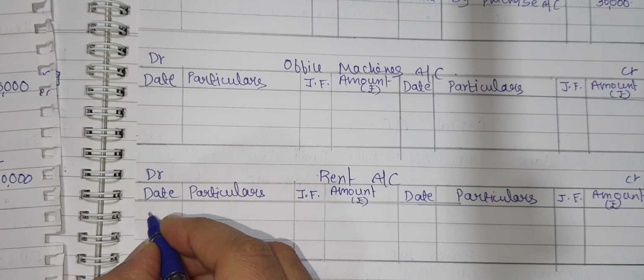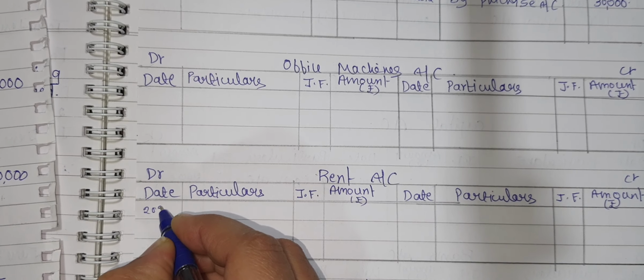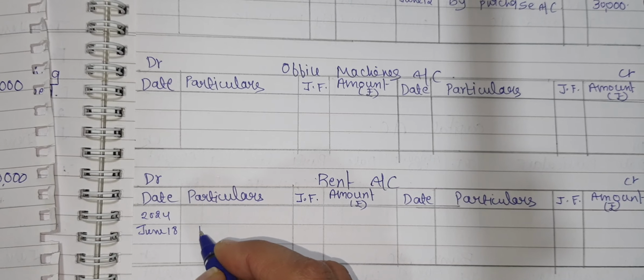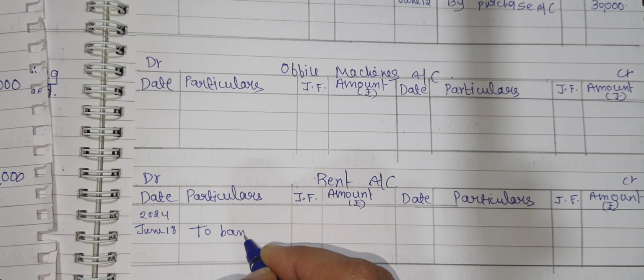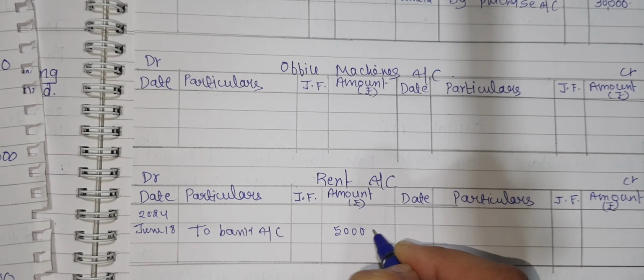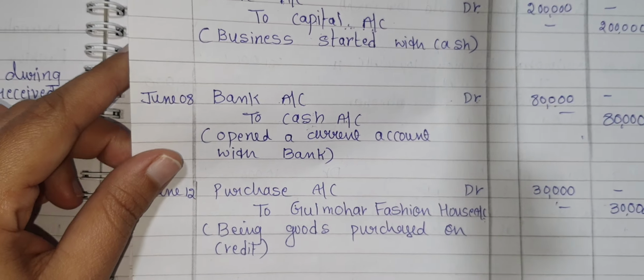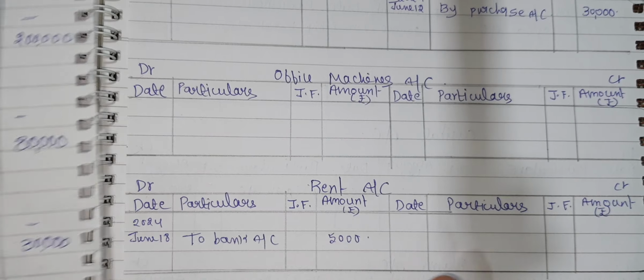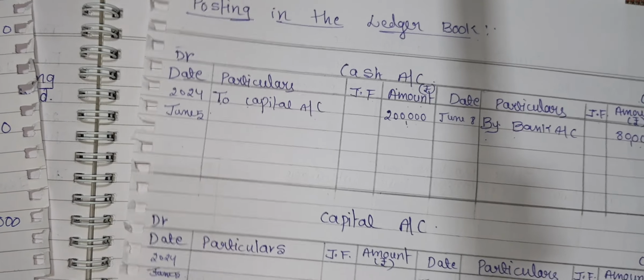So write down, that is June 18 to bank account, that is rupees 5,000. Now to bank account, see here, to bank account. Go to the bank account.